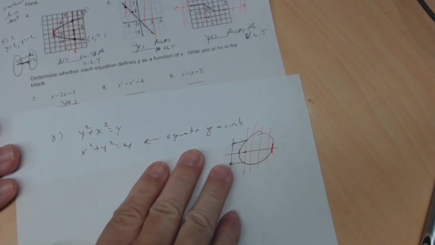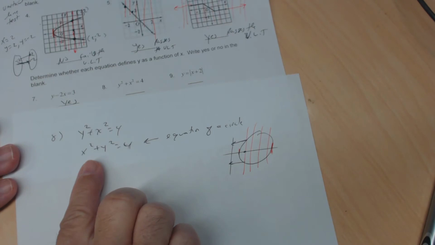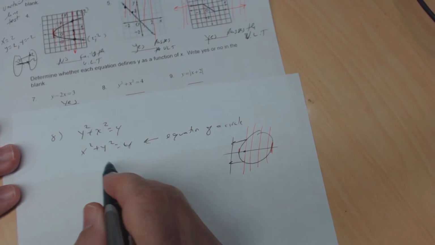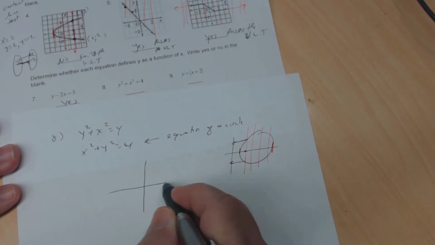So that would be one of your explanations. You could say, this is a circle. I drew this wrong, but if I actually did this, the center would be 0, 0, and the radius is 2.